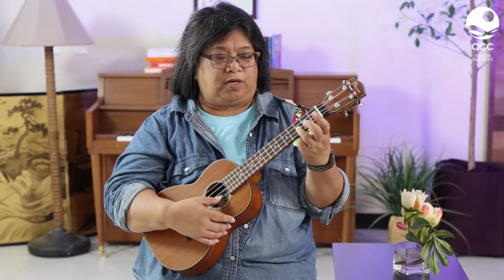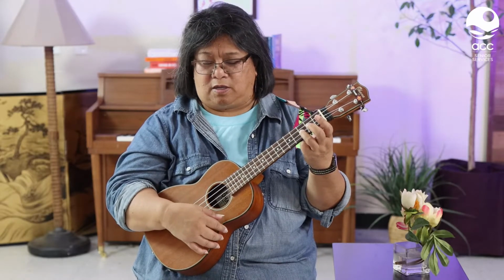Very good. All right, let's go on to G. A whole step from an F is a G, right? So it's 2 frets up. And I'm going to use my third finger because it's on the 3rd fret. A whole beat of G. 1, 2, 3, 4.